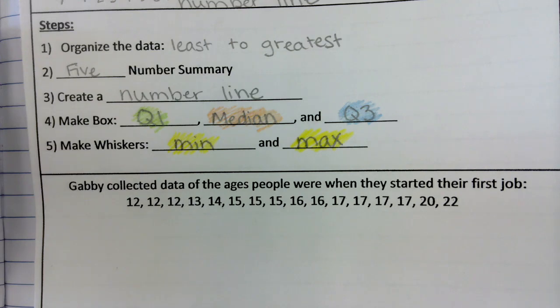Okay, what job might a 12-year-old do? Work like on a farm, like do chores? Yeah. What else might 12-year-olds do? Yeah, like work in a family business or something like that. But generally speaking, they can't have an official job. But you might think that that's when you first started your first job. Okay. What's the oldest that people were when they started their job? 22.